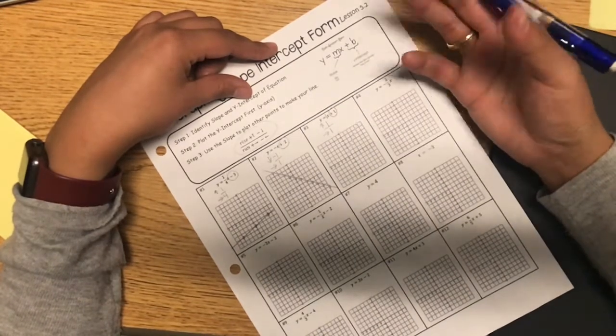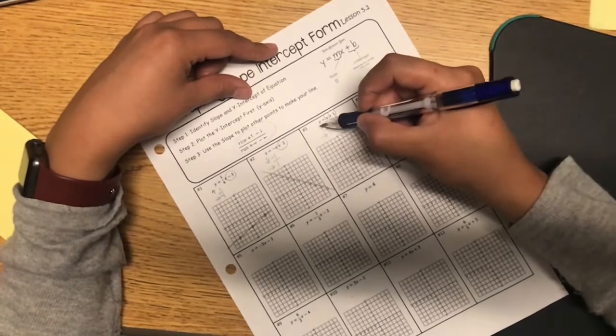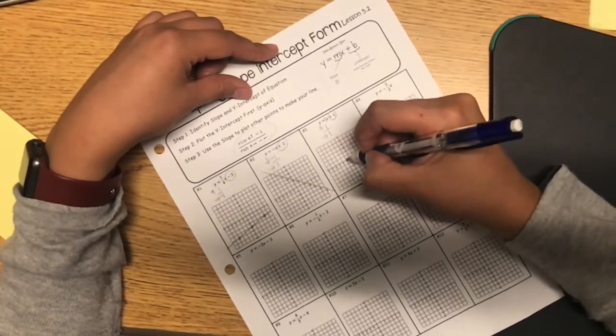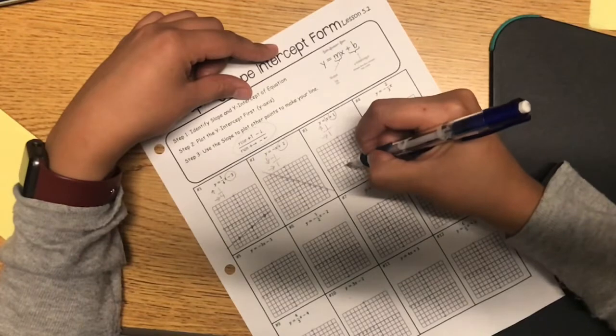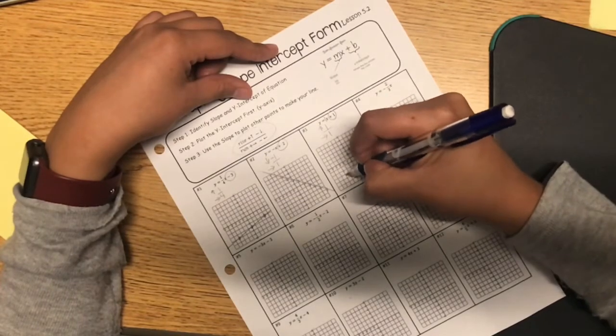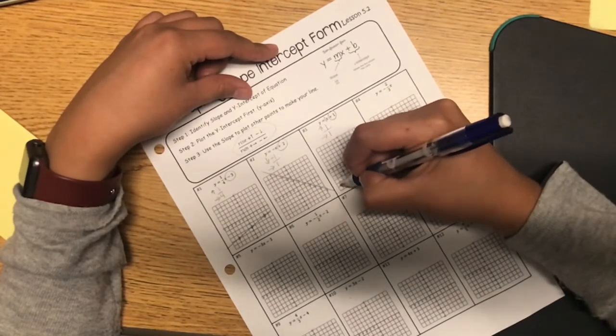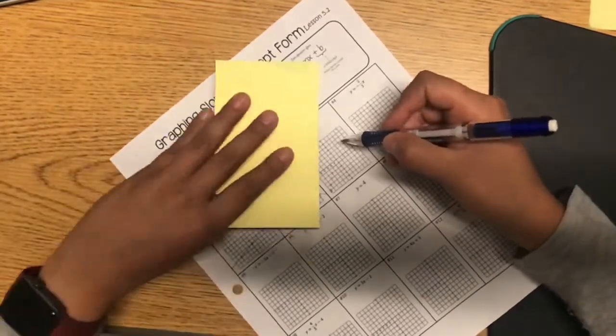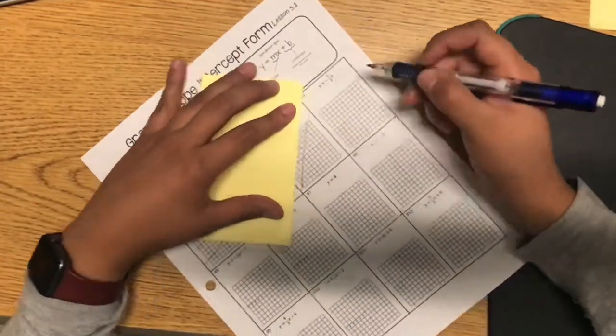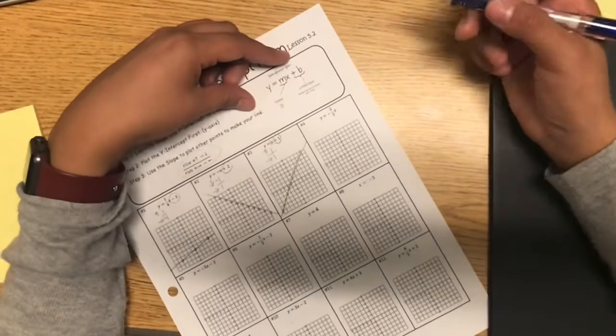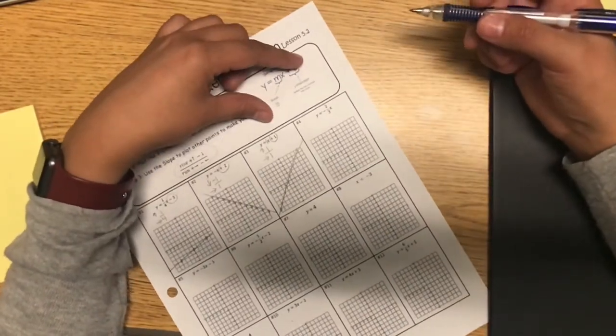Since I ran out of room this direction, we're going to go the opposite direction. So I'm going to go down 1, left 1. Just switch the signs. Down 1, left 1, and keep repeating. So that way it stays in a straight line. And there's my path.